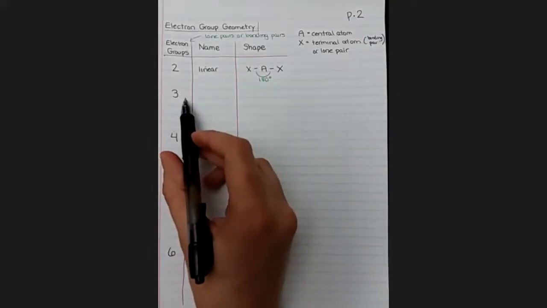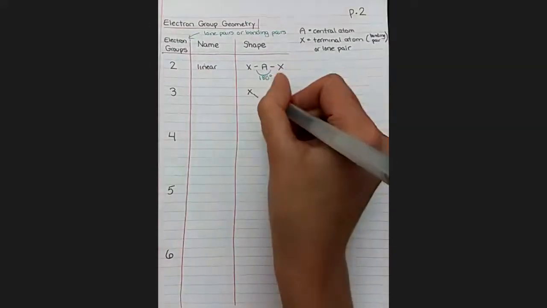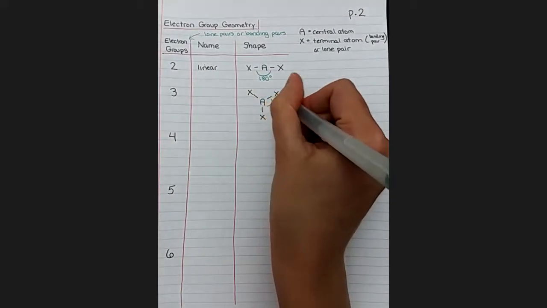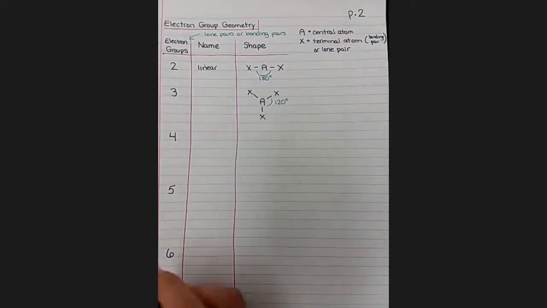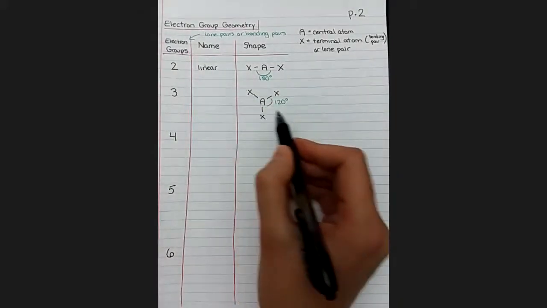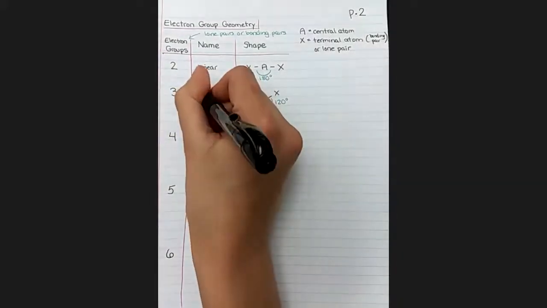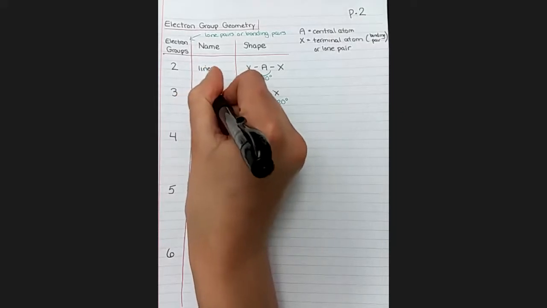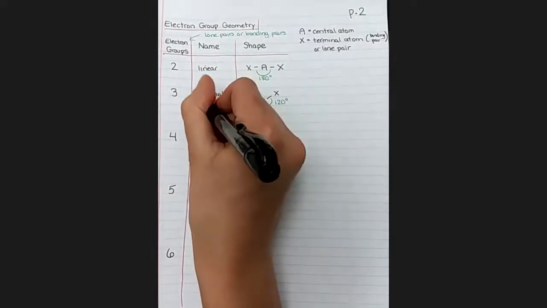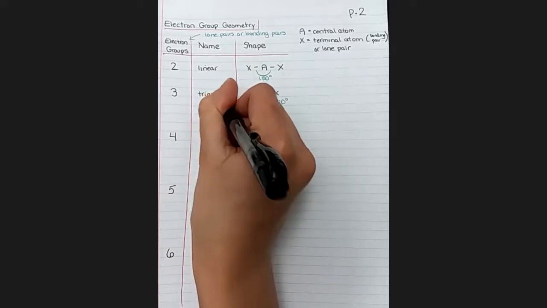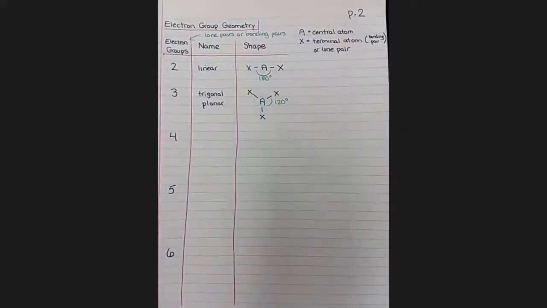If we have 3 electron groups, it is going to look like this. Those groups are going to be as far away from each other as they possibly can be. Specifically, they are each going to be 120 degrees apart. And there are 3 groups, and they are all in the same plane. This is a flat molecule. So the name for this structure is called trigonal planar. So it's a long name, but it makes sense if you can see where it came from.